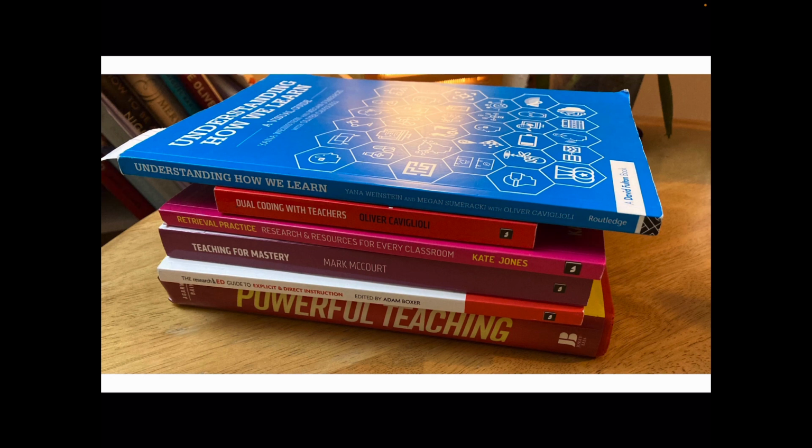And many of the authors here have got new books coming out as well. So Oliver Caviglioli's book is coming out soon in collaboration as well on graphic organisers, and Kate Jones has another follow-up on retrieval practice as well. And Patrice Bain also, she's done a talk for this event, so look out for her latest one as well. Okay, but there's certainly books that I would recommend you take a look at.